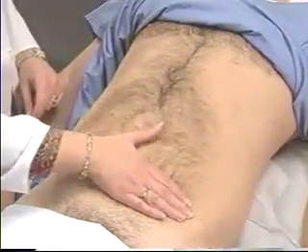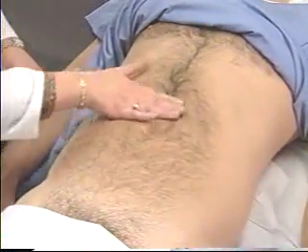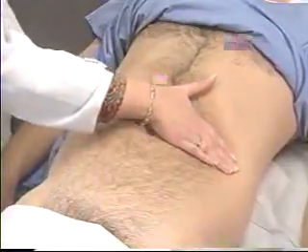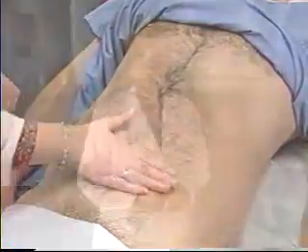Now switch to deep palpation. Following the same palpation sequence you used for light palpation, push in 5 to 8 centimeters. Note the size, location, consistency, and mobility of the abdominal organs. You should detect no tenderness, enlargements, or masses. However, mild tenderness over the sigmoid colon is normal.